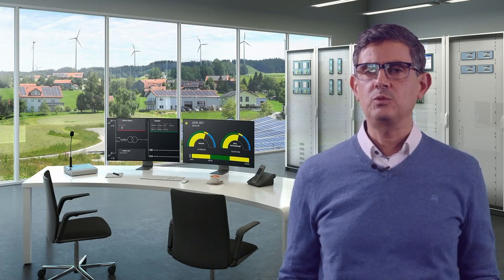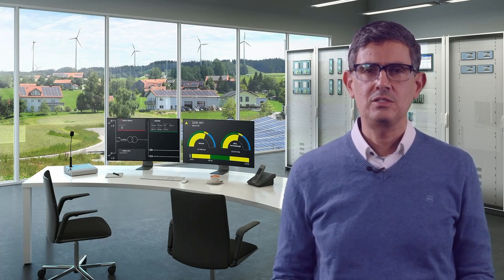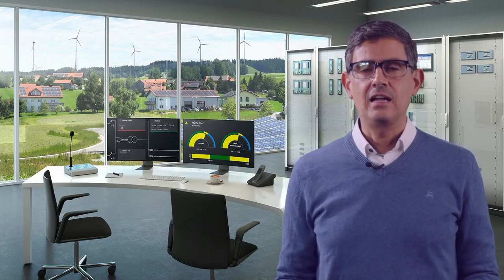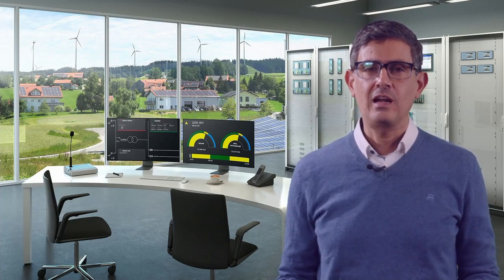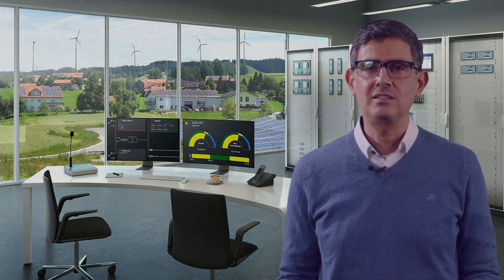With this part, we finished the basic configuration of a SICAM A8000 RTU, or one of the small ones, with SICAM Device Manager. And in the next modules, we will learn how we can handle the local user administration in our SICAM A8000 RTUs.